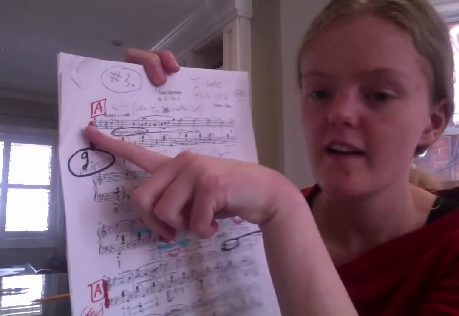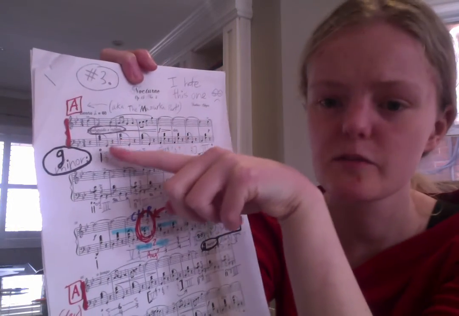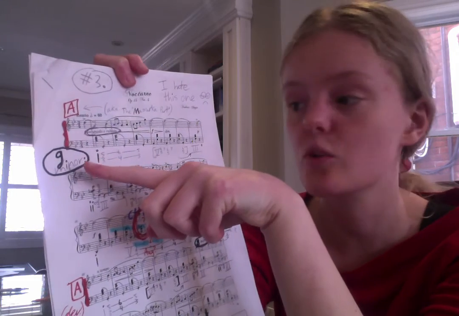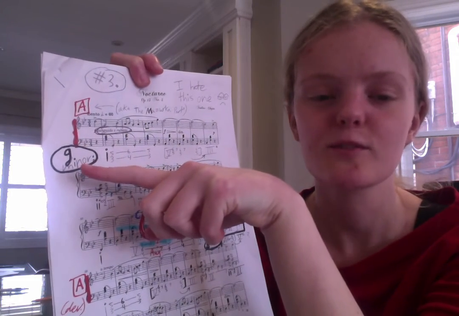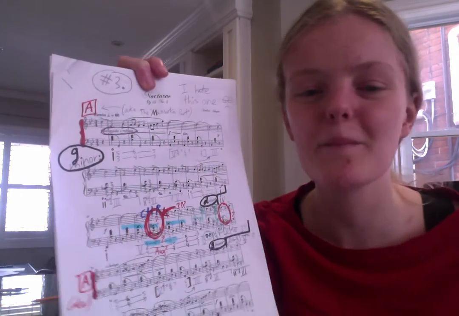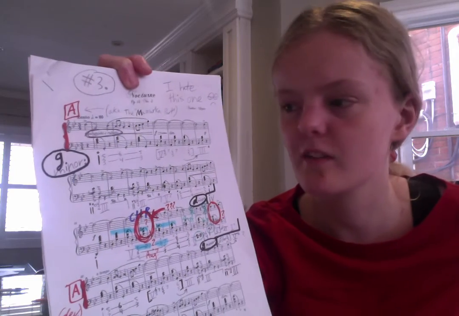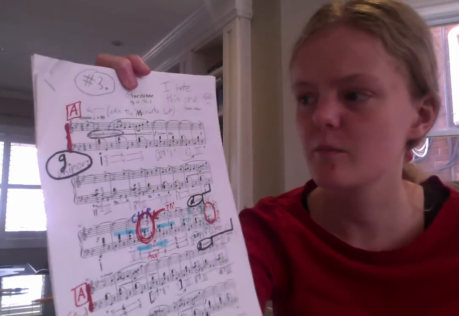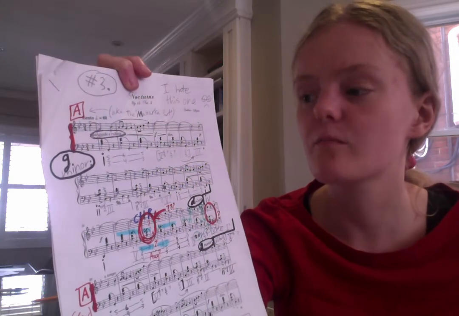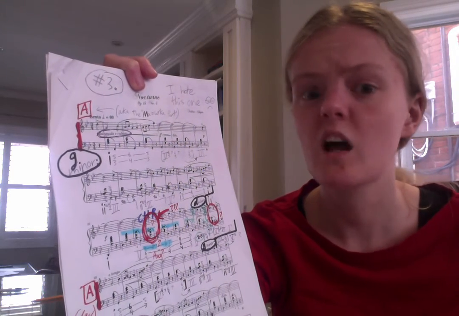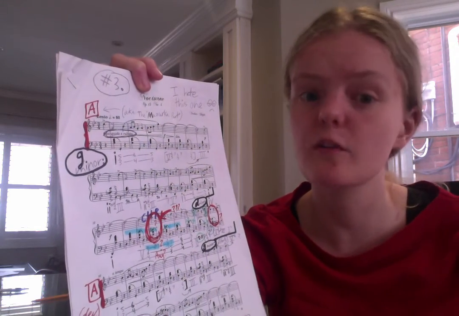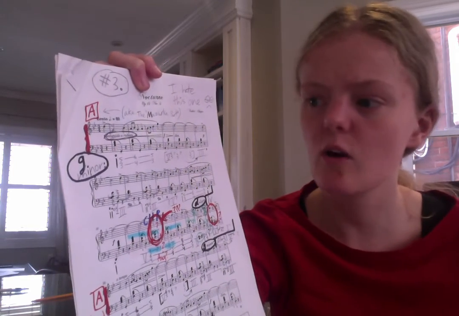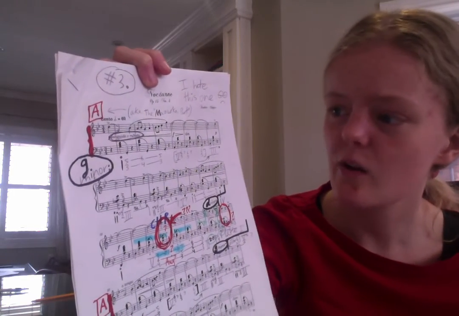Starting with A, I call this the mazurka part, because this is very heavily influenced by Chopin's mazurkas. I actually thought it was a mazurka the first time I played it. Chopin was Polish, and he wrote mazurkas all the time. Mazurkas have an 8-beat pattern when they first start, and they're always in triple meter. So I thought that was interesting.